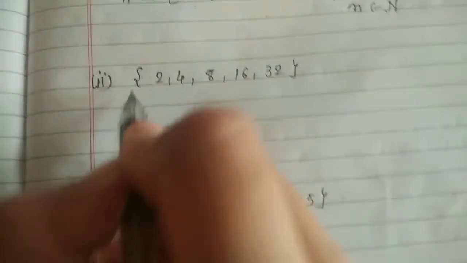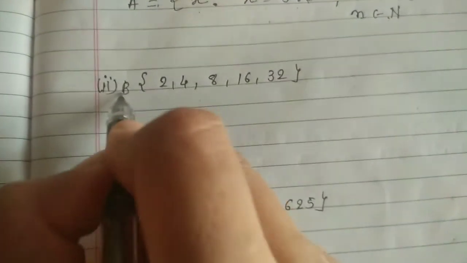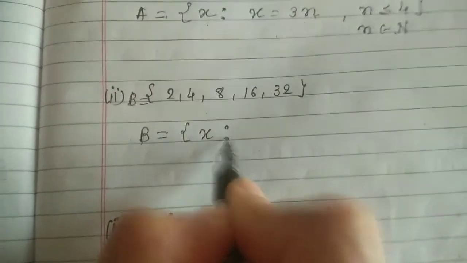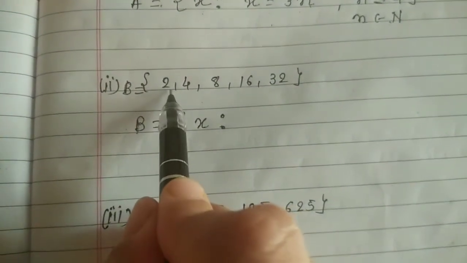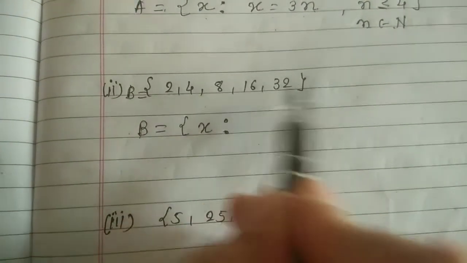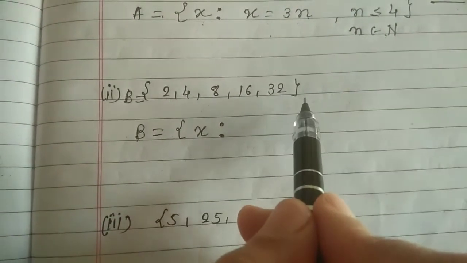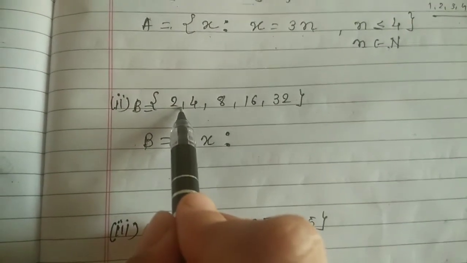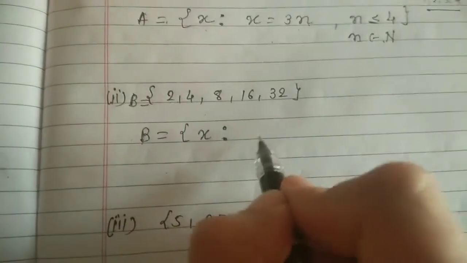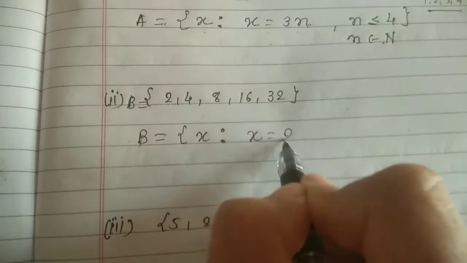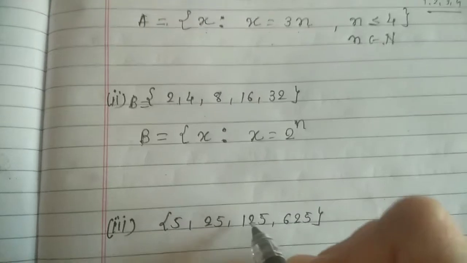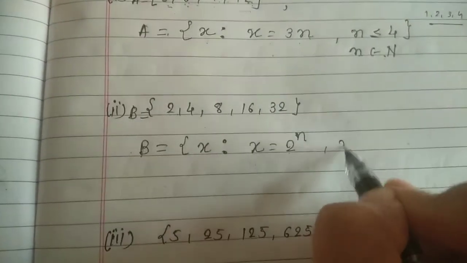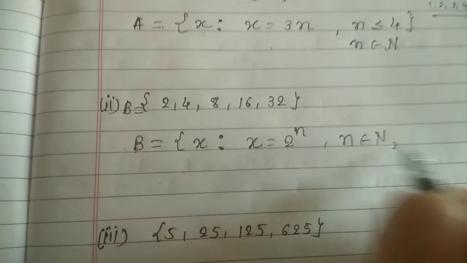Second, here I am just giving it the notation B. Now, what is our set B? x such that. Now what is this x? Is it a multiple of 2? No. Then yes, it is a power of 2. Right? So I should write down x is equal to 2 raised to n. Okay, what am I writing? x is equal to 2 raised to n. Now n belongs to capital N.